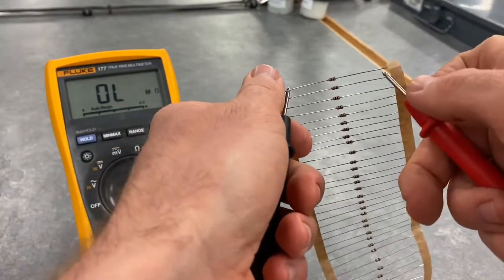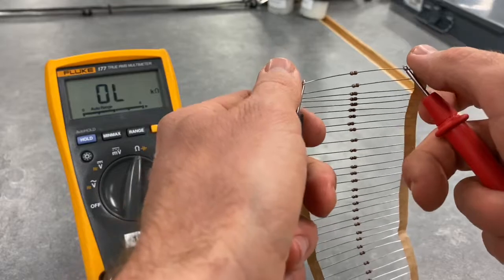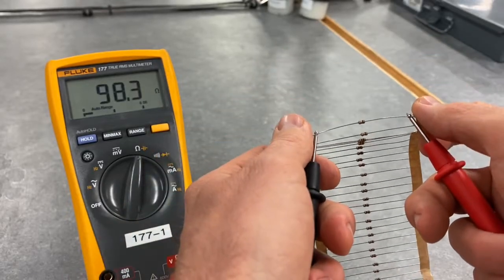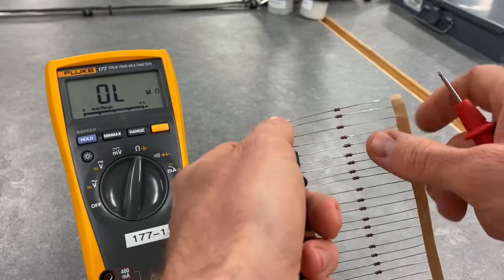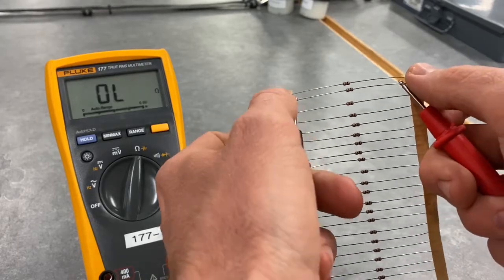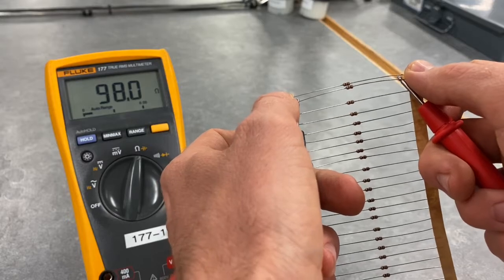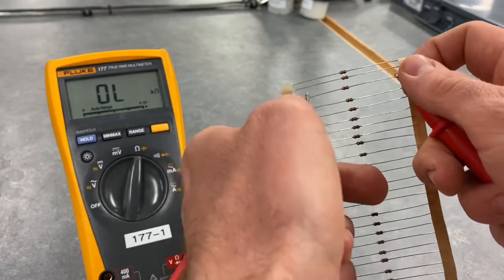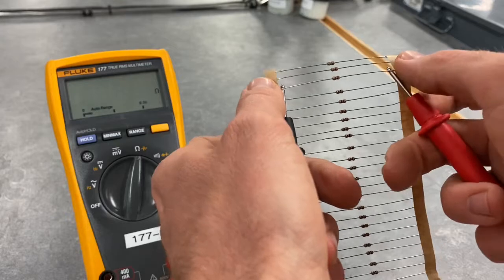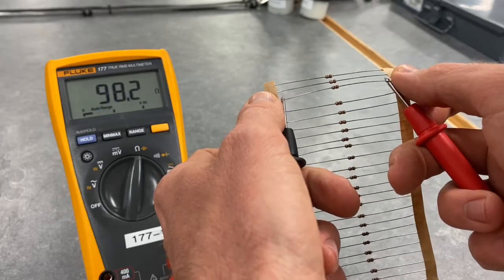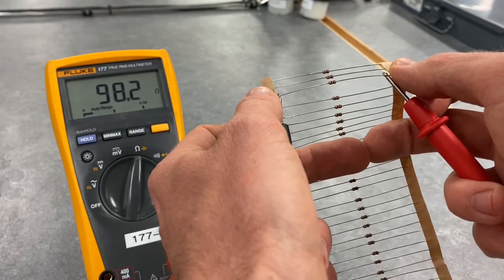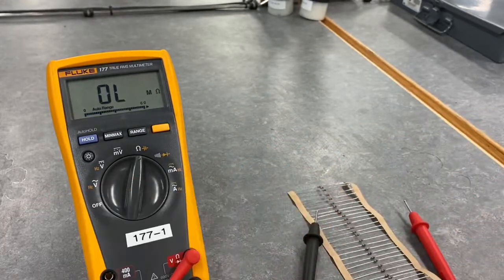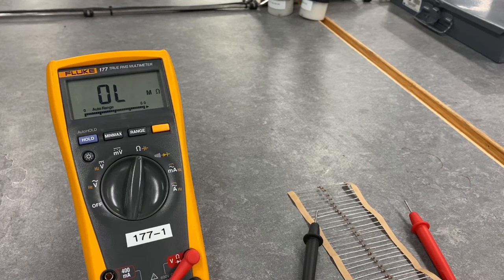Just place the leads underneath and kind of push down, wait for the reading to stabilize. Looks good at 98.3. Second one looks good at 98.0. And the third one, 98. Let's just adjust this. 98.2. So 98.3, 98.0, and 98.2 for our 3 readings.